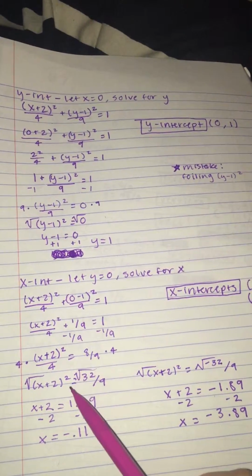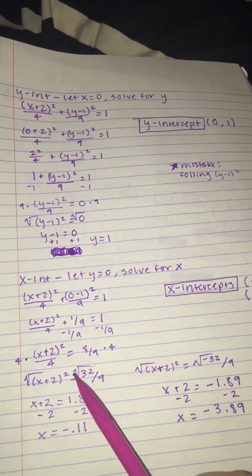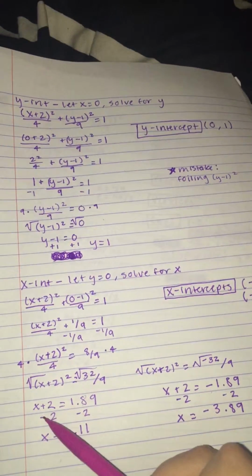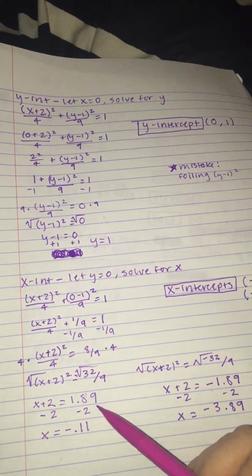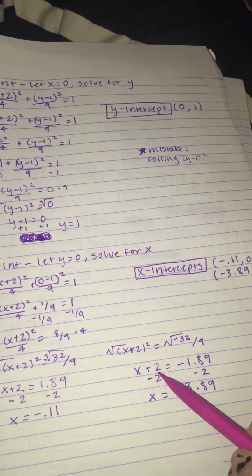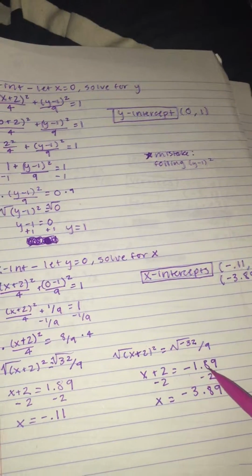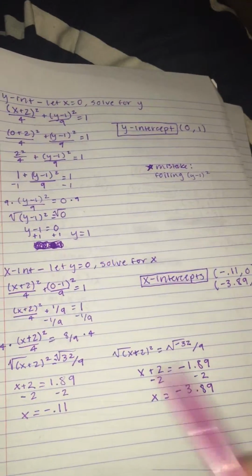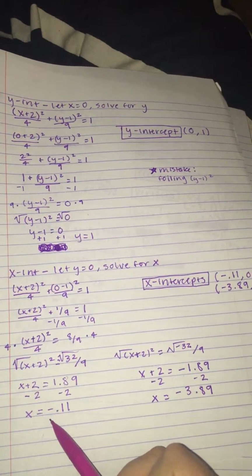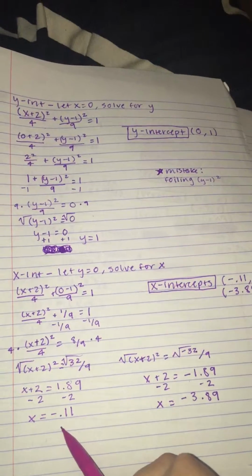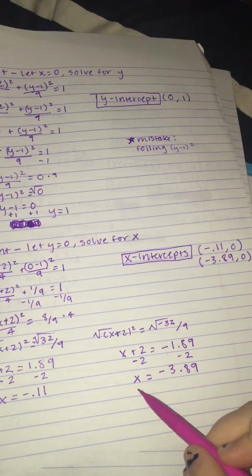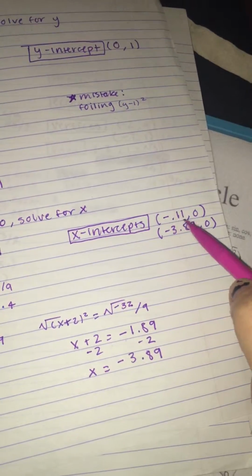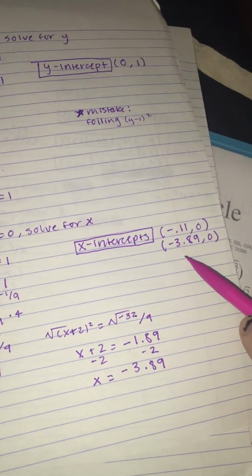And this, before you take the square root, this is where you split them out and do the regular square root and then a negative square root. So the regular square root, you get x plus 2 equals 1.89, and then on the negative square root, you get x plus 2 equals negative 1.89. So you subtract 2 from both sides, and on this one, the regular square root, you get x equals negative 0.11, and on the negative square root, you get x equals negative 3.89. So your x-intercepts are at negative 0.11, 0 and negative 3.89, 0.